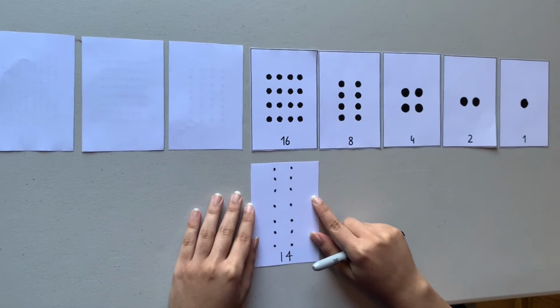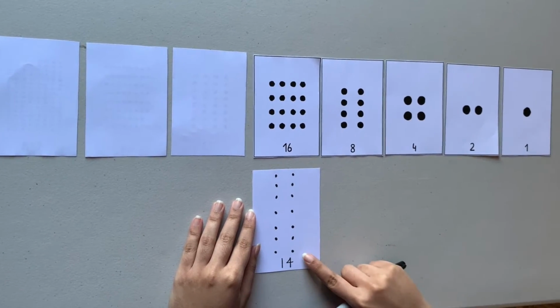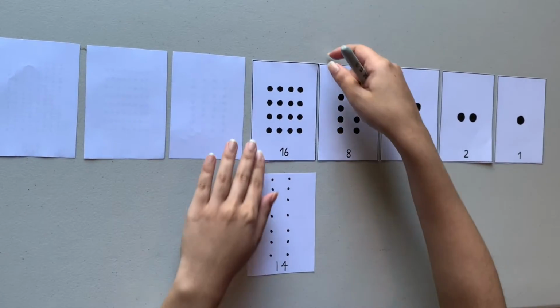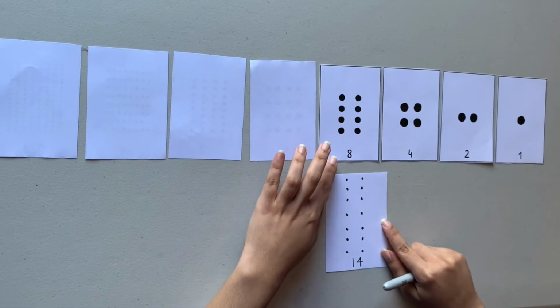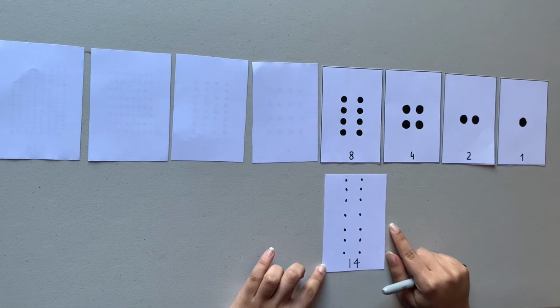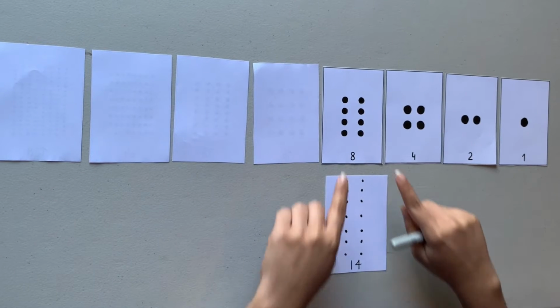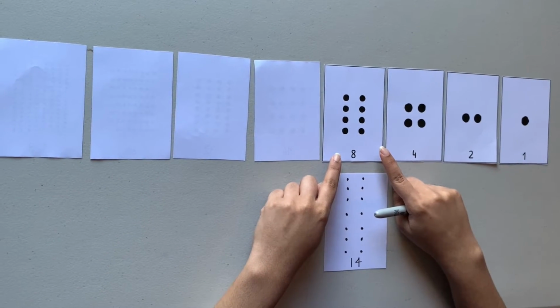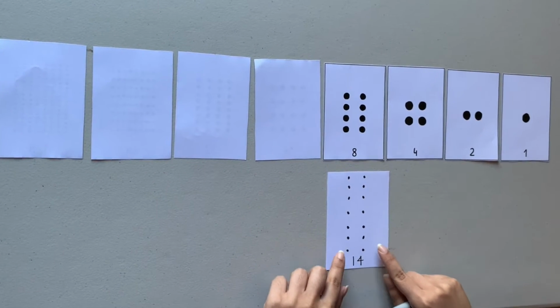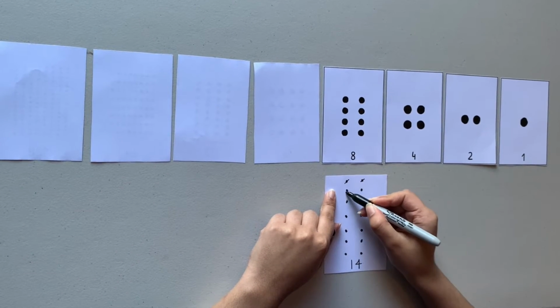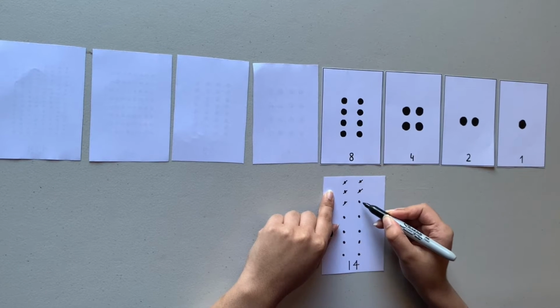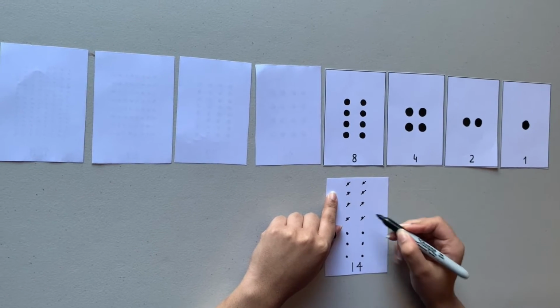Now, moving on to 16. Is 16 less than or equal to 14? No, so we could flip this one over too. Now, is 8 less than or equal to 14? It is. So, we're going to keep this card here, but we also have to count off 8 dots from this card right here. So, 1, 2, 3, 4, 5, 6, 7, and 8.